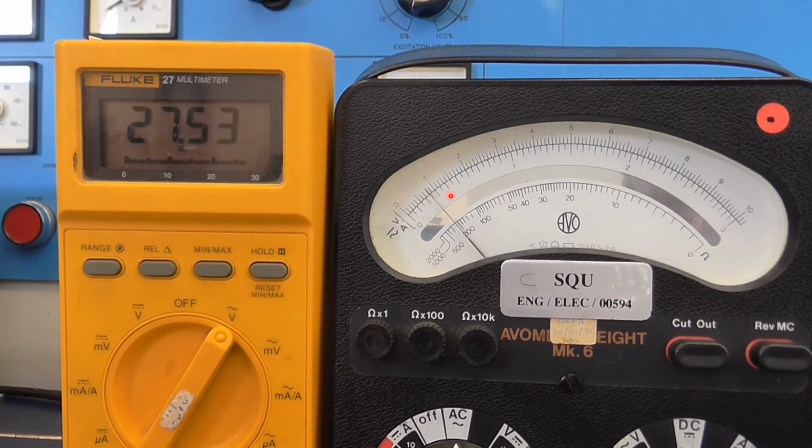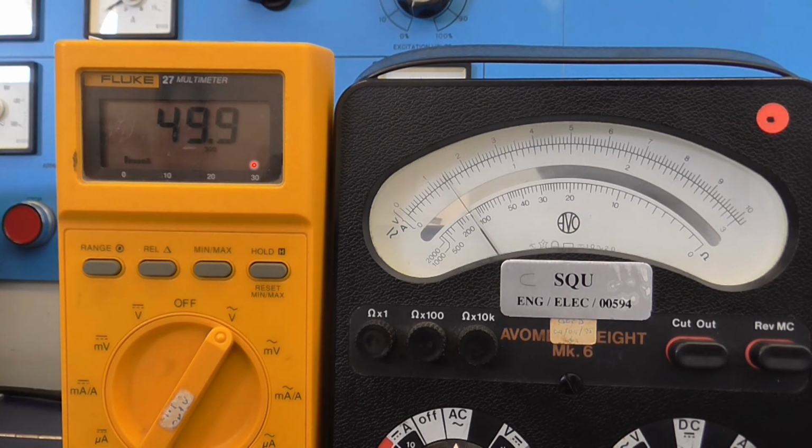Let's go to 30. 30 volt is 9 milliamp. Write it down in your table. And let's go to 40 now. 40 volt, 11 milliamp. Write it down. Let's go to 50. 50 volt, we have 14 milliamp.